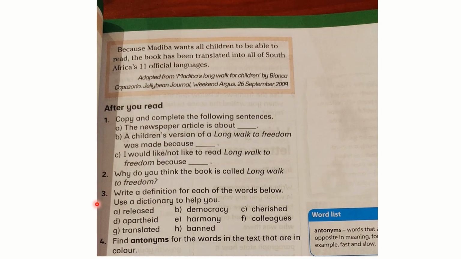This wants you to write a definition for each of the words below. Use a dictionary to help you. If you have a dictionary at home, please try to use that. And what you are going to do is you are going to write A, released, then a line, and you are going to tell me the meaning of the word. Please skip lines between each definition.